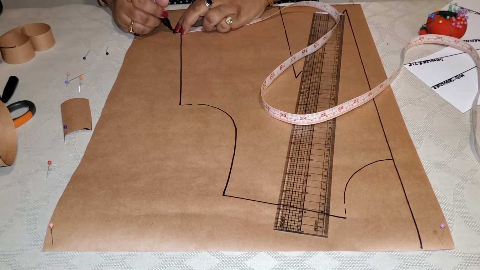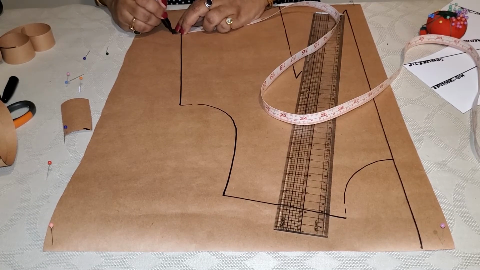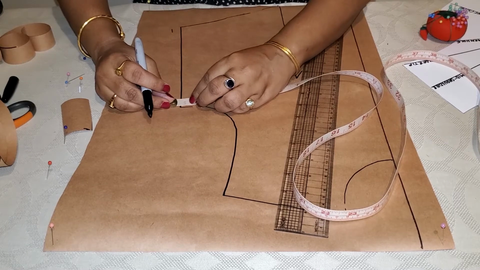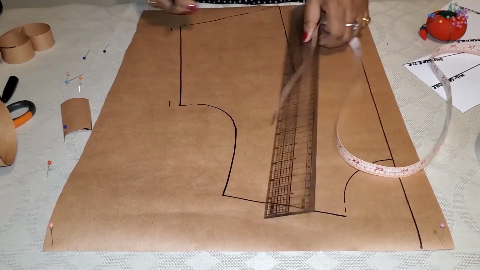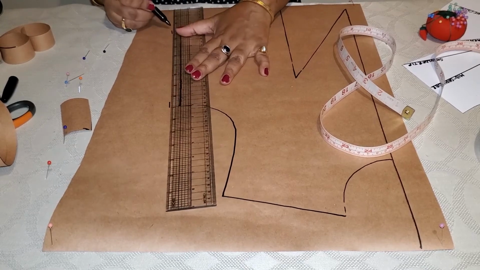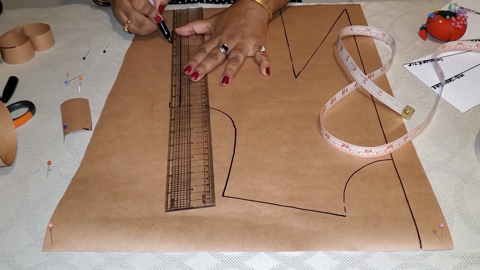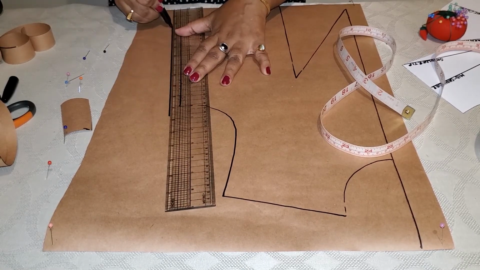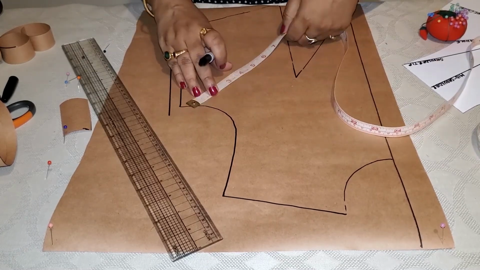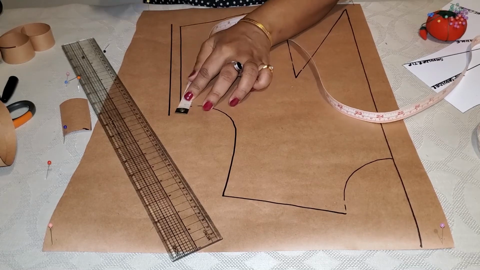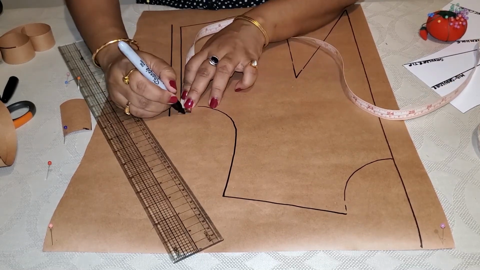So I'm taking the 1/2 inch side seam. And with the help of the measuring tape, I'm going to take the armhole seam now.